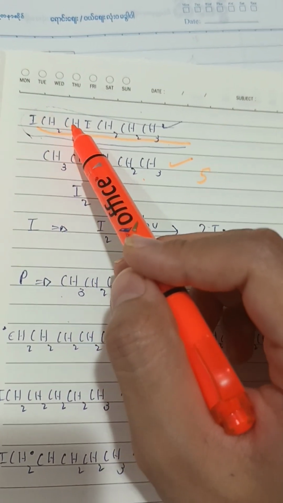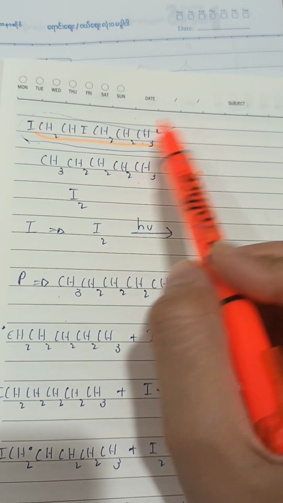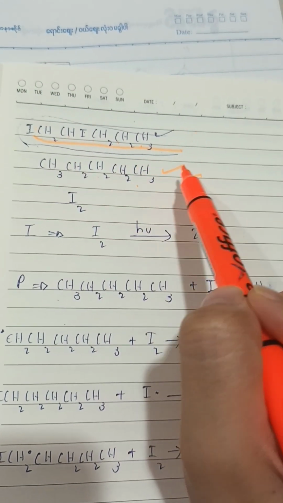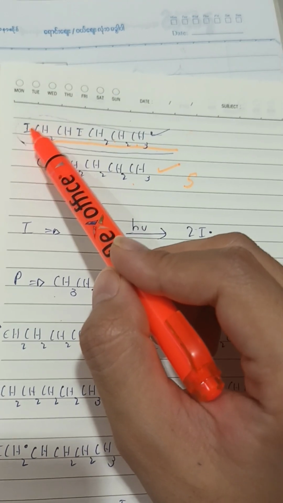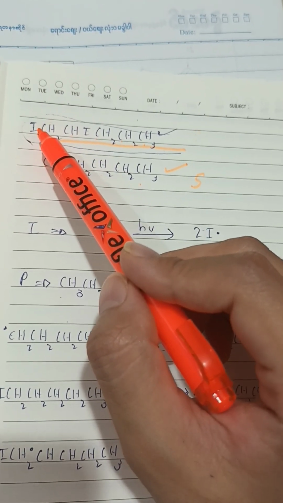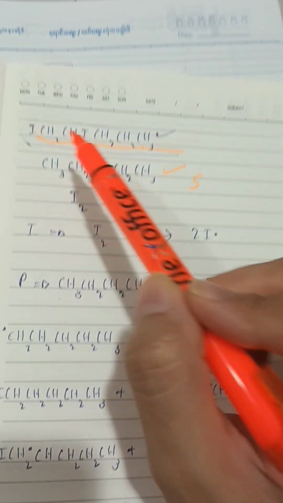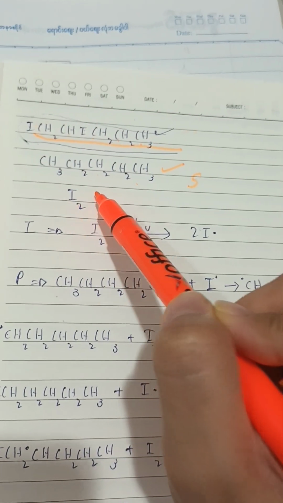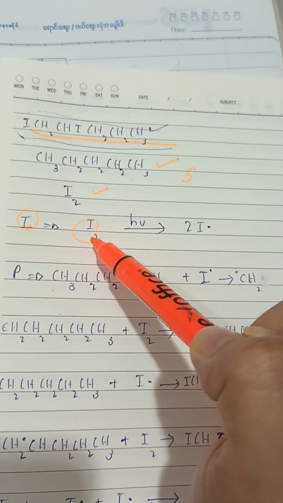So you have 1, 2, 3, 4, 5. Altogether you have 5 carbons. So the compound that you're going to use is also 5 carbons. And the halogen that you're going to use is iodine, not chlorine. If it says chlorine, you will have to write down chlorine. If it says bromine, you will have to write down bromine, but now it is iodine. So the initiation always starts with the halogen.